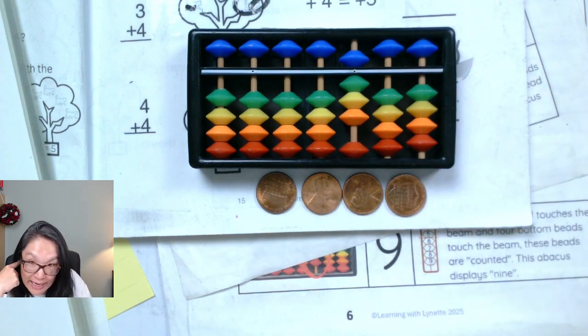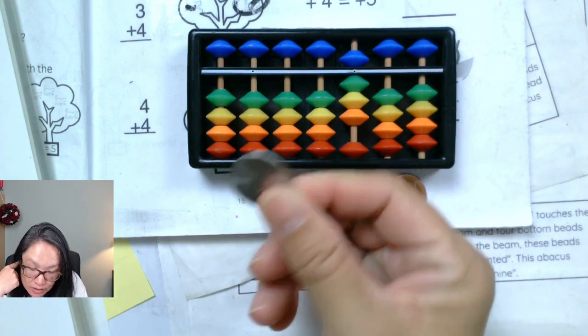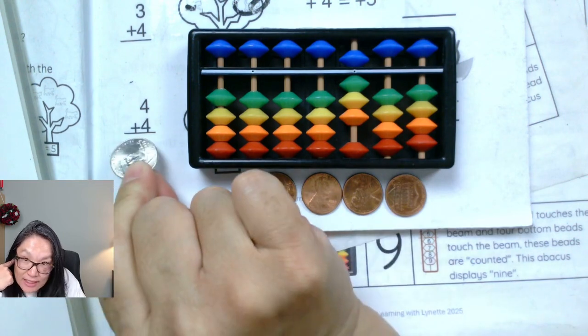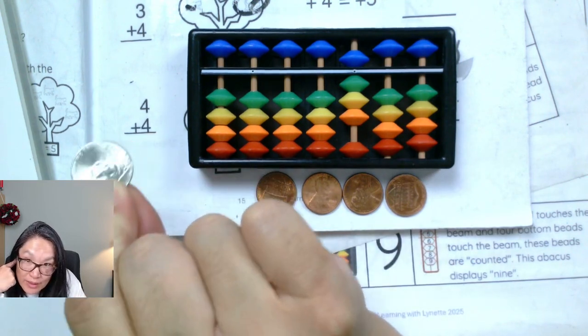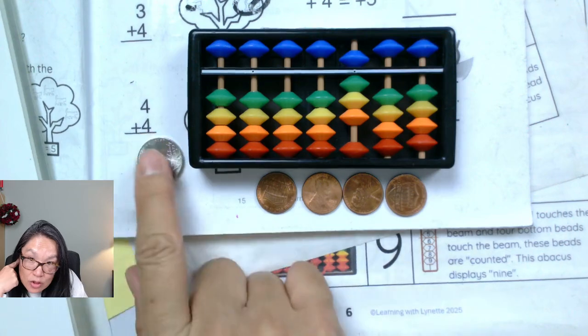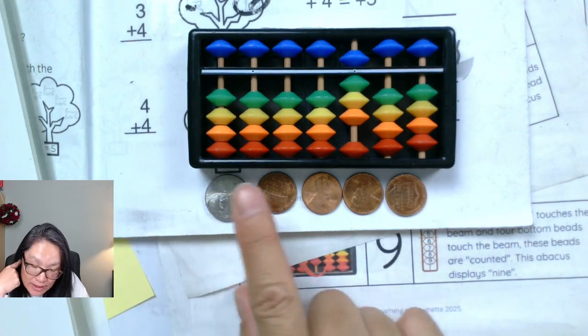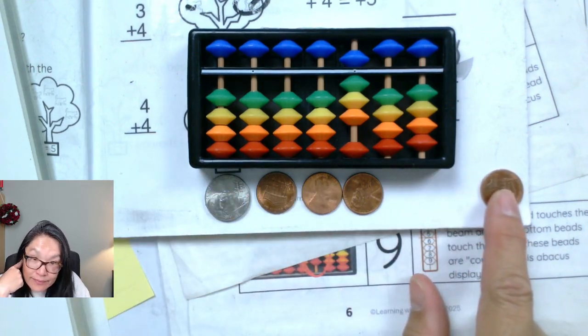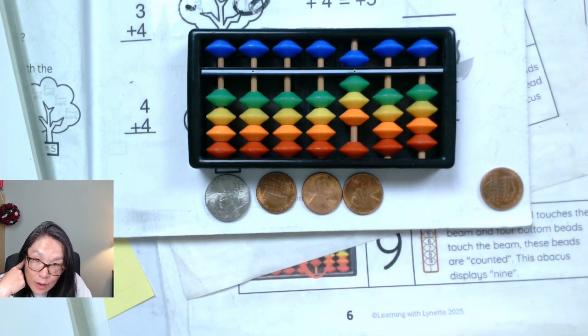So if I have my handy dandy nickel, that's all I have is a nickel. So I'm going to give you a nickel, but this nickel is too much. It's only worth 4 cents. So if I give you a nickel, I need to take away 1. I hope that makes sense.